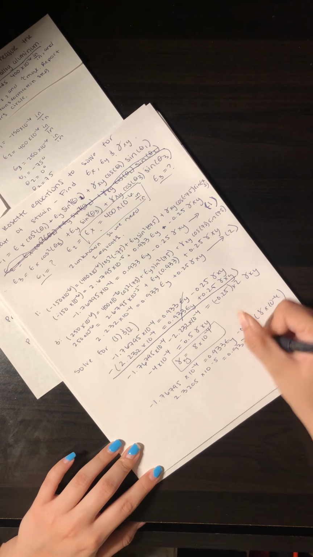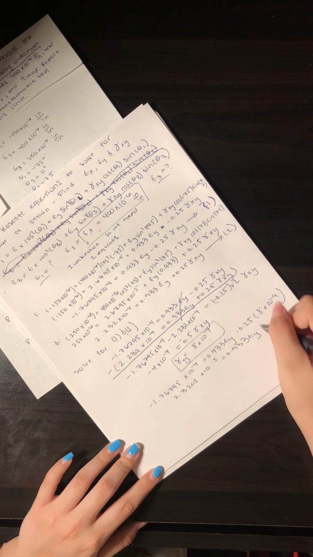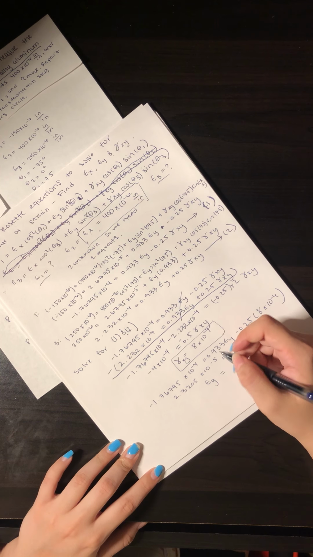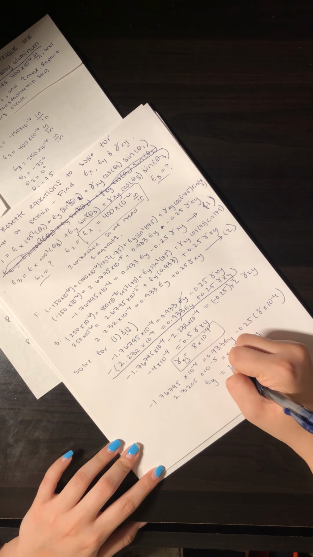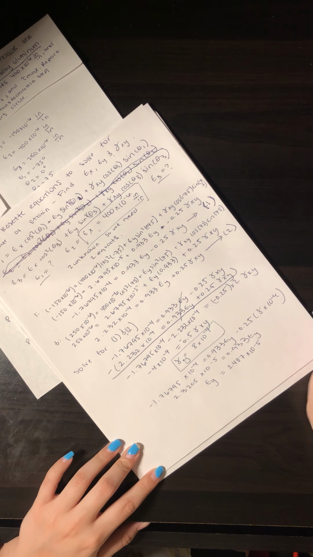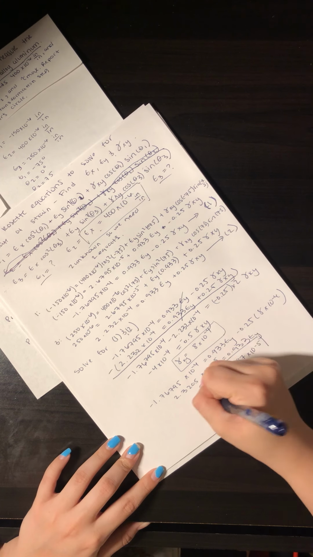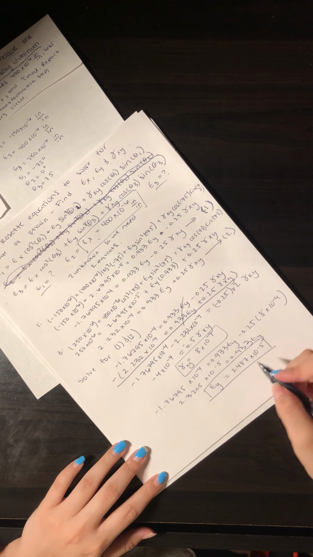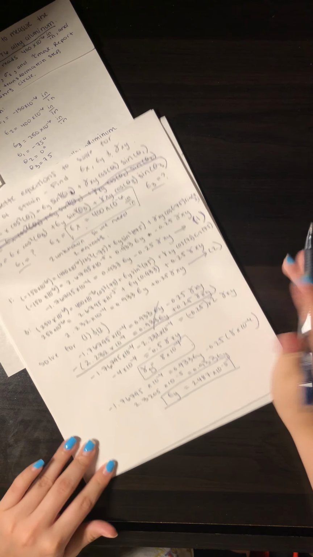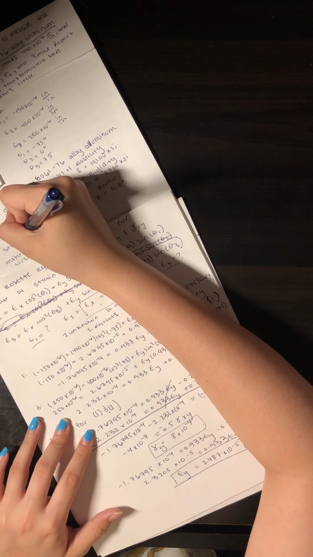Dividing these two by 0.933 will give us epsilon y is equal to 2.487 times 10 to the negative 5. So we got our epsilon x, epsilon y, and gamma xy. So we just found our state of strains.